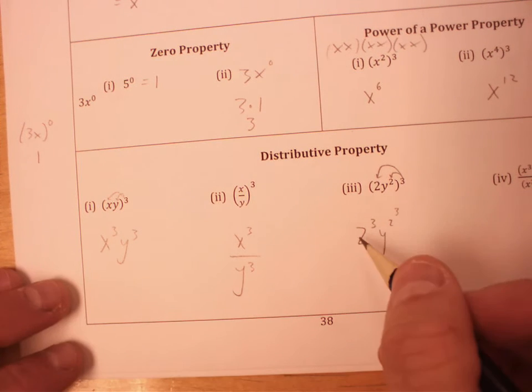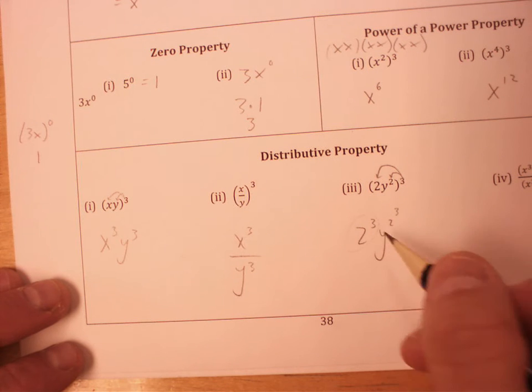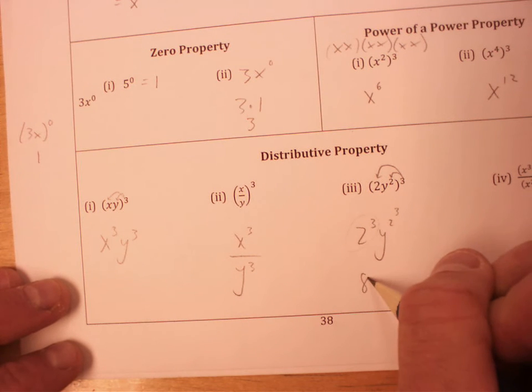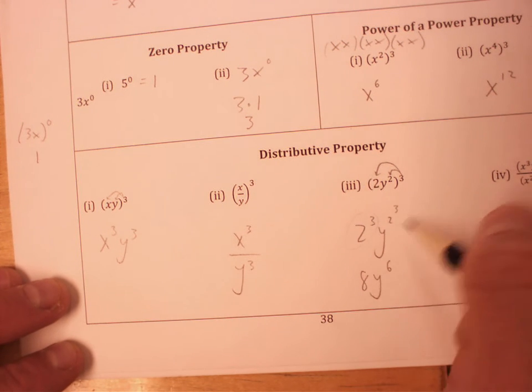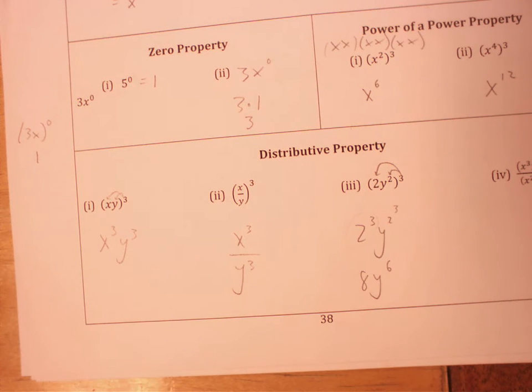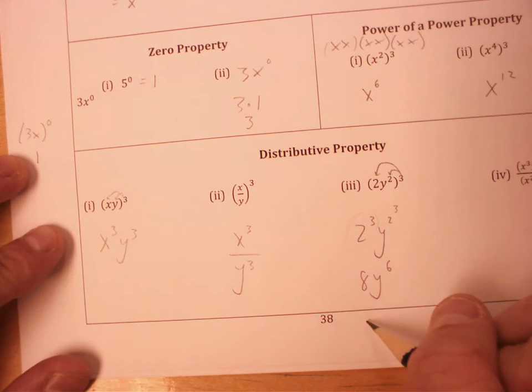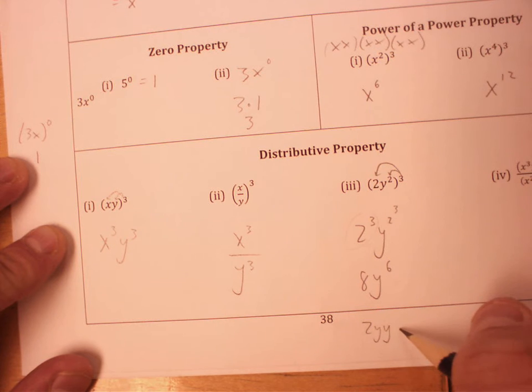Be careful, please. 2 cubed is right in your calculator. 2 times 2 times 2, 8. y to the 2 to the 3 is y to the 6, right? We can multiply the powers. Just be careful. Fake answers are going to be things like 6y to the 6th, 8y to the 5th, 8y to the 8th. There's so many ways to goof this one up. If you were to have written it out, 2yy times 2yy times 2yy is really what the problem is getting at.